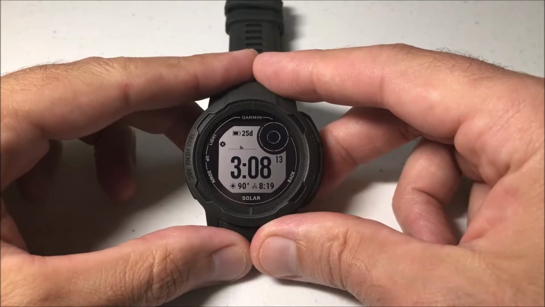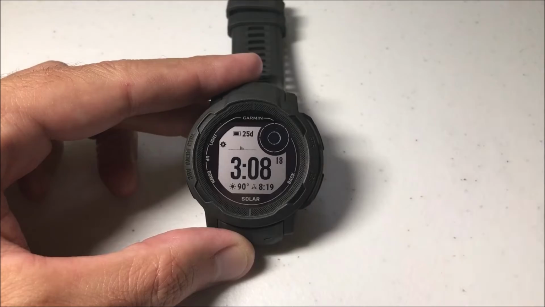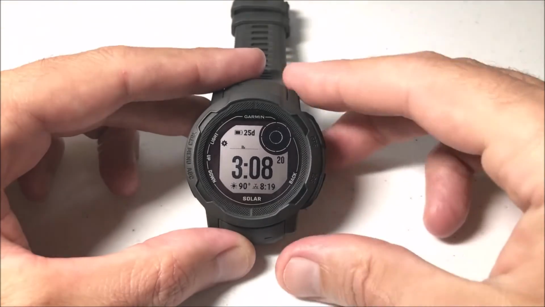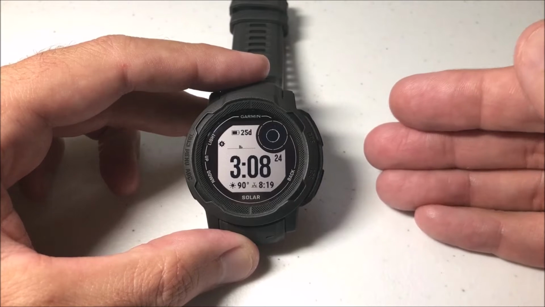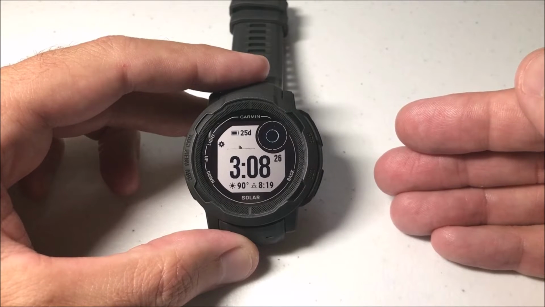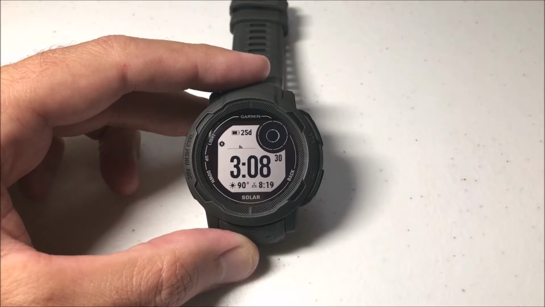Today's video, I'm going to be showing you how to download golf course data so you can do the golf activity using your Garmin Instinct 2 watch. Now I mention Instinct 2 because if you've got the Instinct 1 model, this video is not going to help you. You can't download golf course information to the Instinct 1 and you can't do a golf activity on the Instinct 1, but you can do that on the Instinct 2.